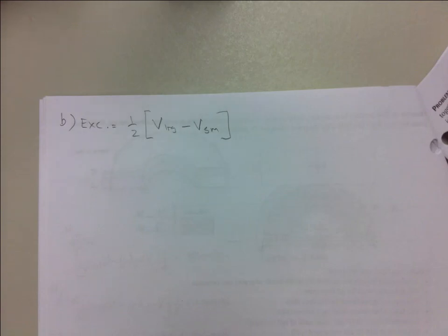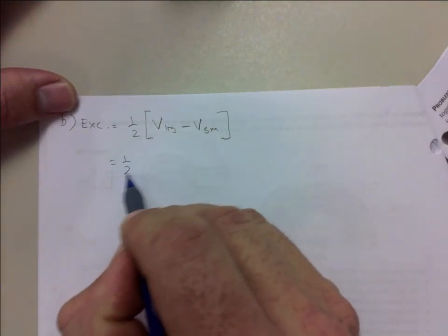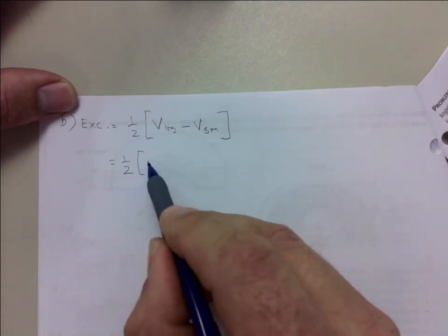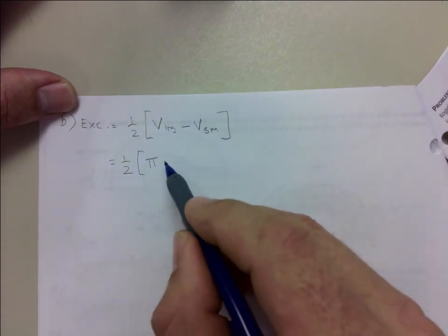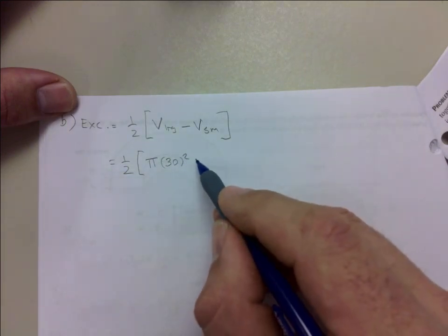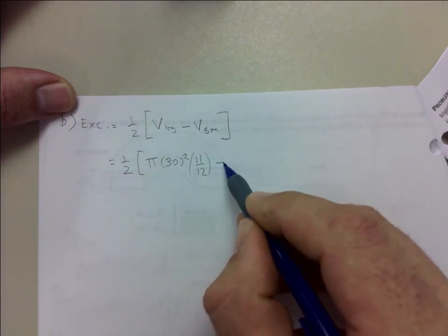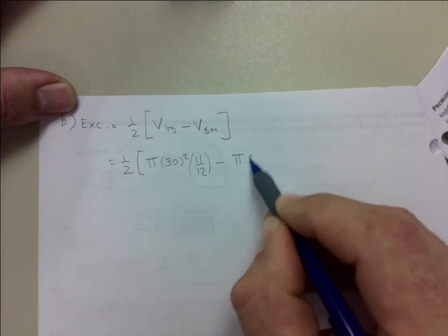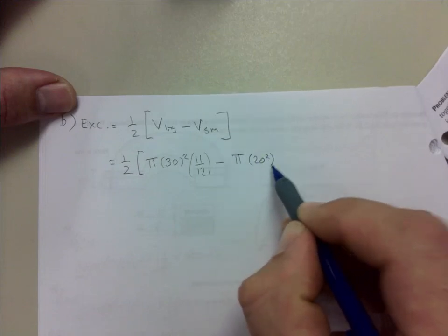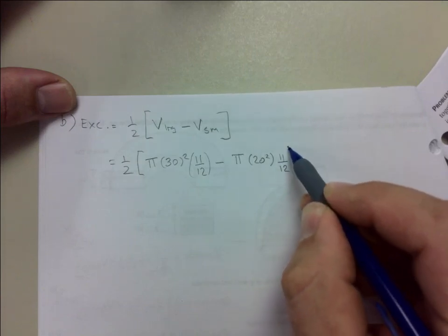Did I post the answer key to this? Don't think I did. I may have, but that's okay. We'll do it now. So large is pi radius squared times the height, minus pi radius squared times the height. They both have the same height.